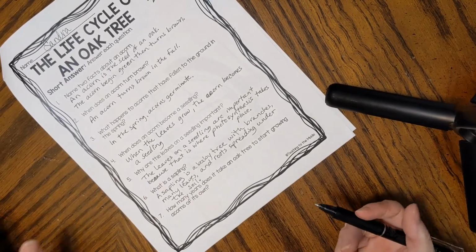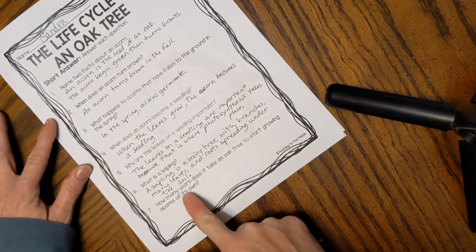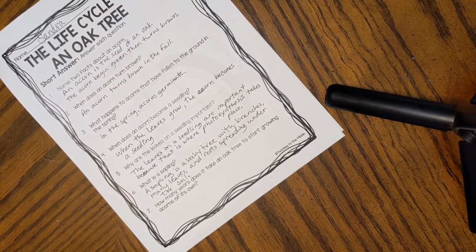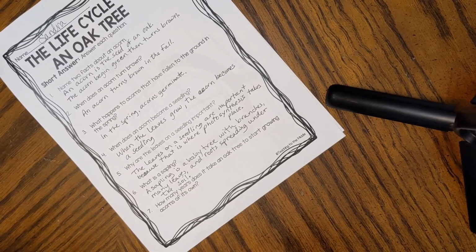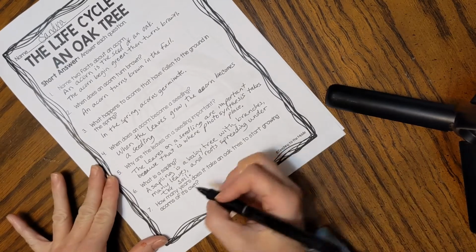How many years does it take an oak tree to start growing acorns of its own? I wonder if any of you might just remember that without even having to go back and check the text. I remember because I was surprised to see that it was so long. I did not realize it was 20 full years before an oak tree can grow its own acorns.